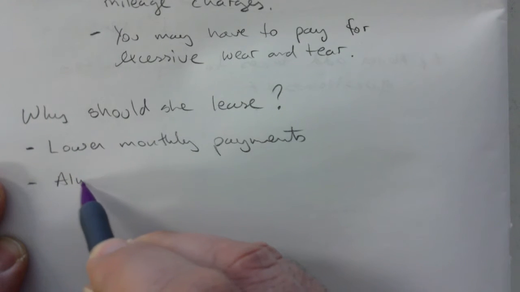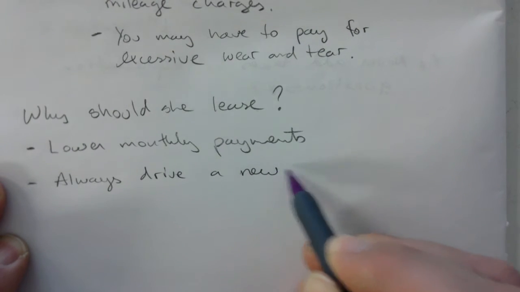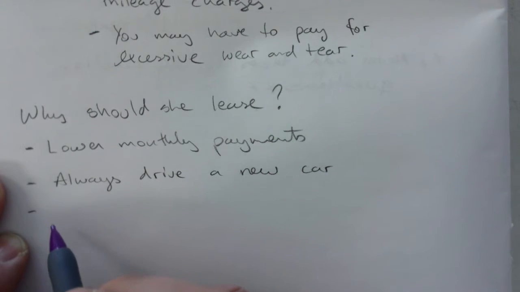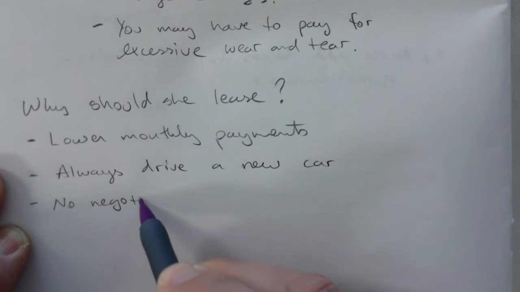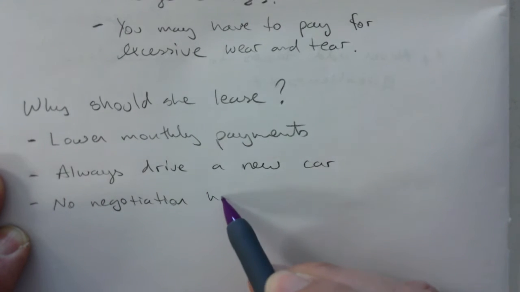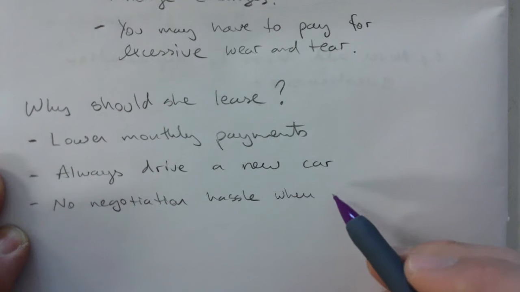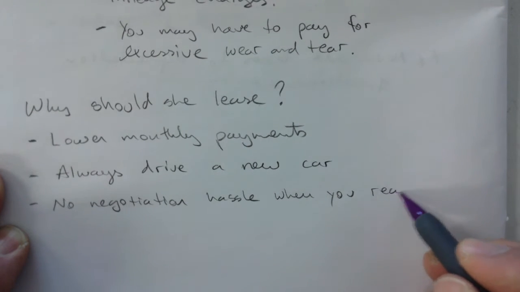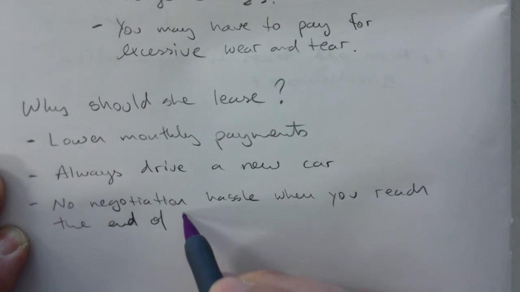You always drive a new car. Another one would be no negotiation hassle when you reach the end of the lease.